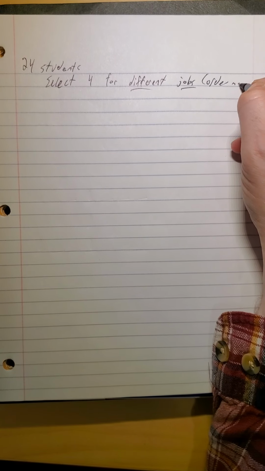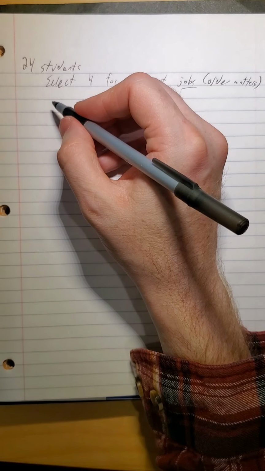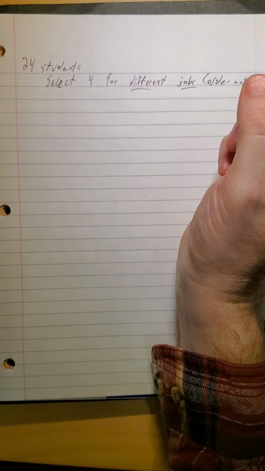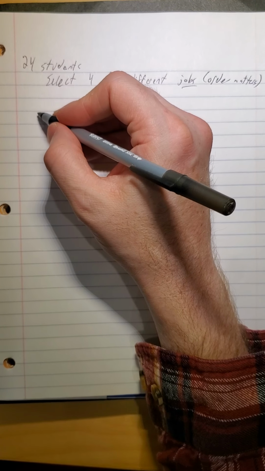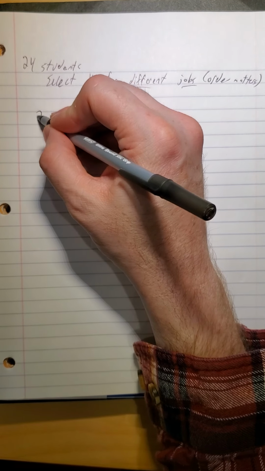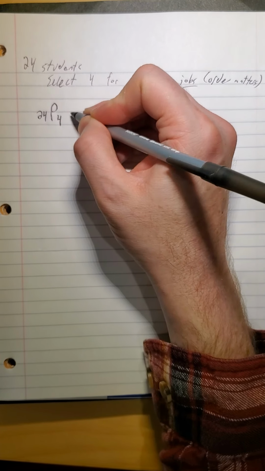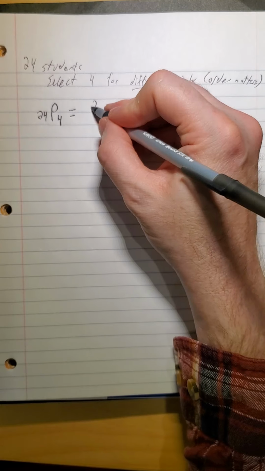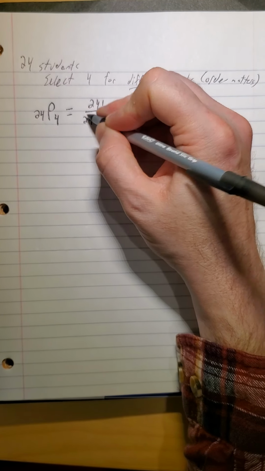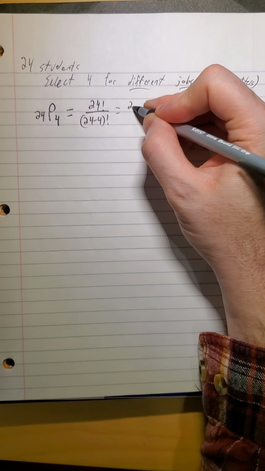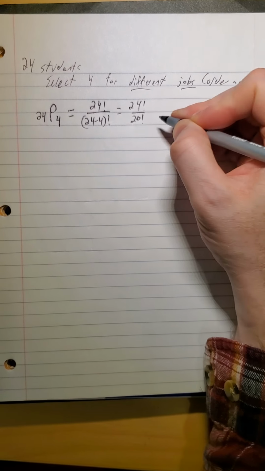Well, how many ways could we pick 4 students from a class of 24 where the order is important? Well, that would be 24P4. So 24 factorial over 24 minus 4 in parentheses factorial. So 24 factorial over 20 factorial.